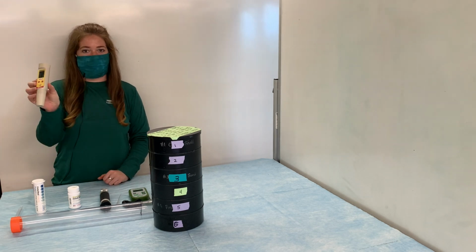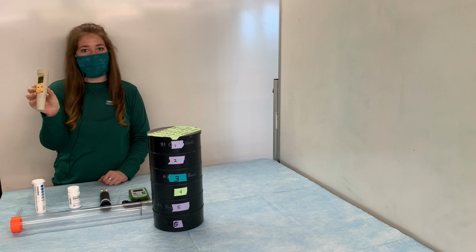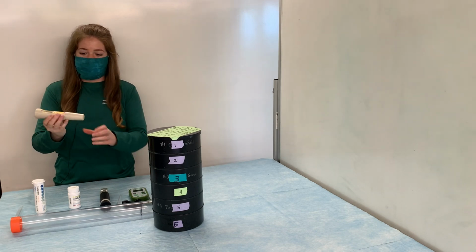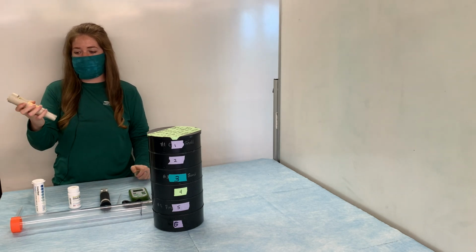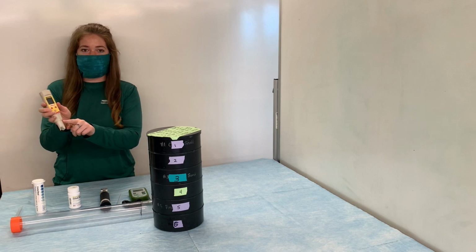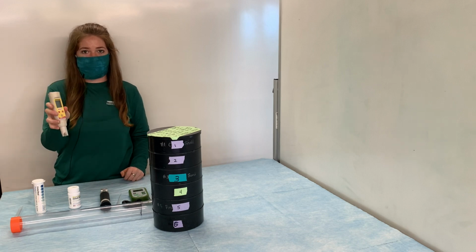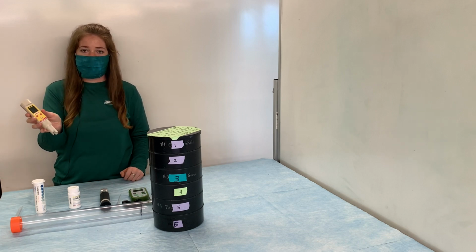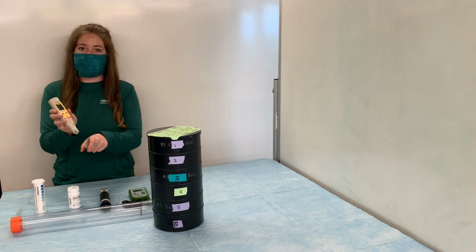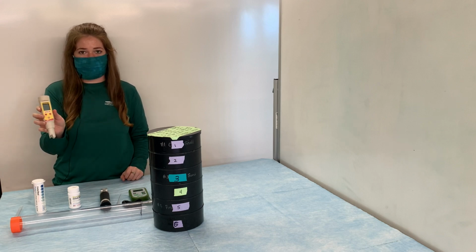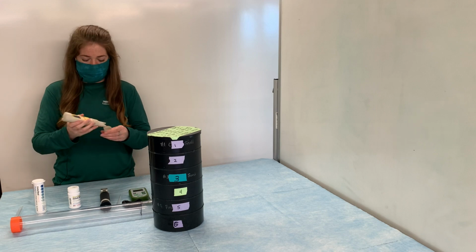Then we're going to be using a pH meter, which looks like this. This is very easy to use. You simply remove the cap, turn it on, and hold the probe end into the water until it stabilizes on a reading. You just want to make sure that you rinse off the probe with DI water between every different sample.